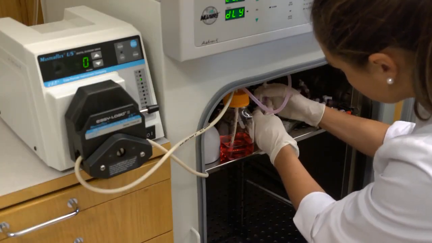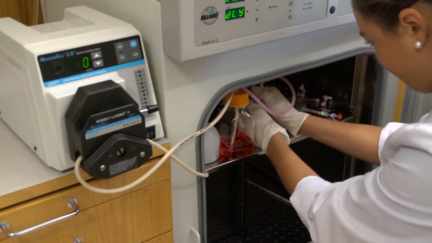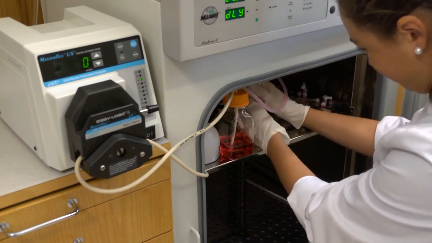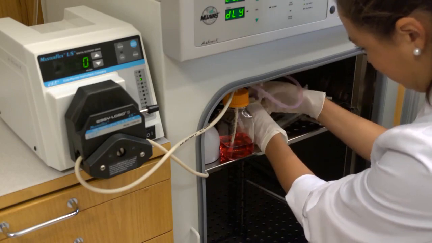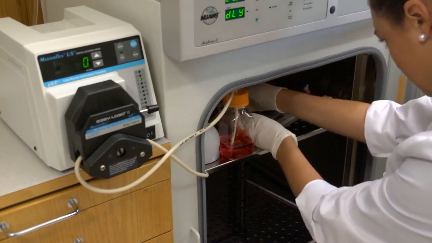During the flow experiment, the flow chamber can be removed from the circuit to image the cells via light or fluorescent microscopy. To do this, disconnect the flow chamber from the flow circuit at the stopcock to stopcock connections.